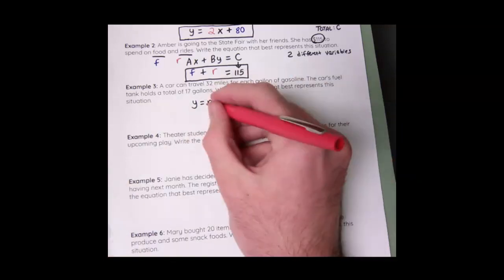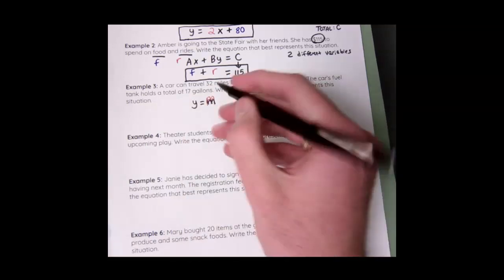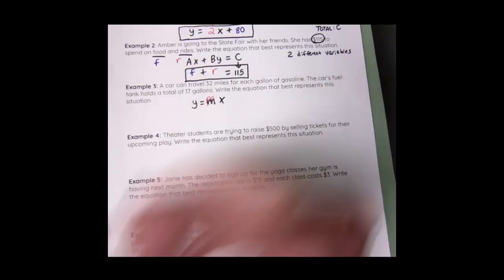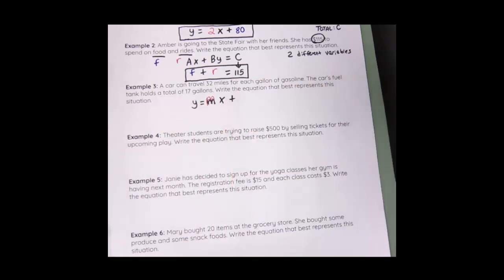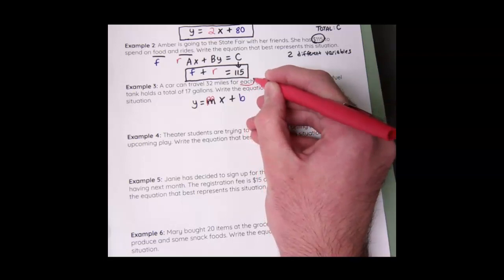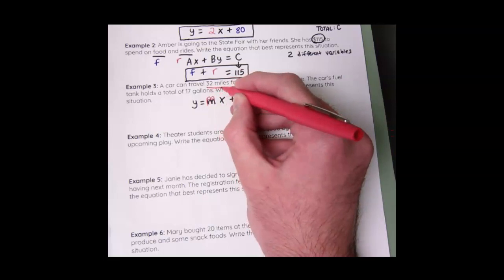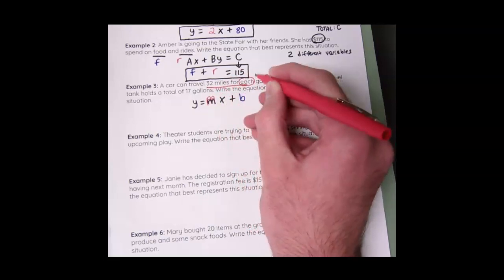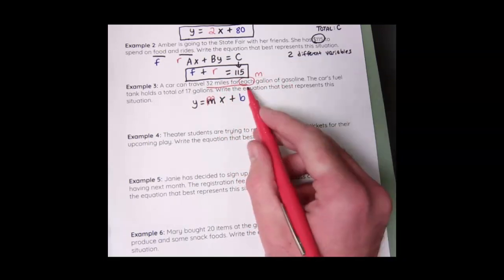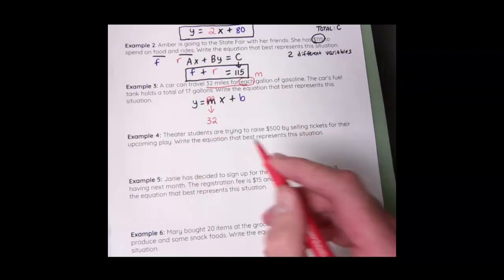We're going to use y equals mx plus b. Okay? So our slope is where each is. If we can travel 32 miles for each gallon of gasoline, each indicates our slope. So our slope here would be 32.